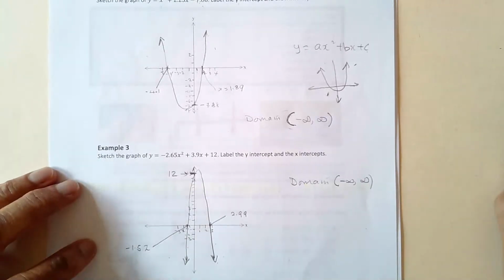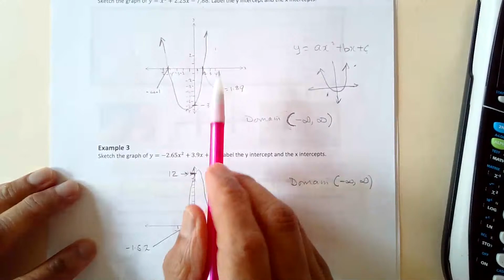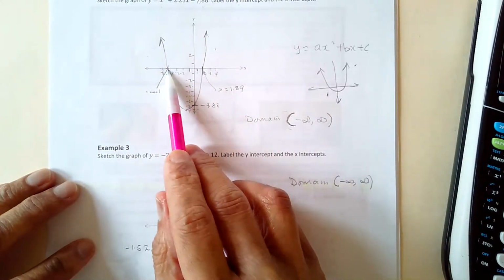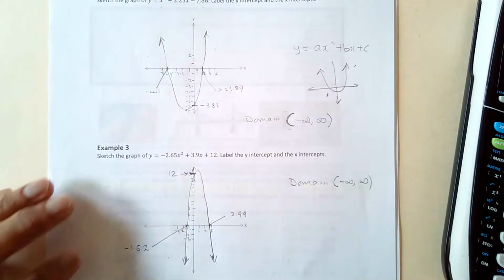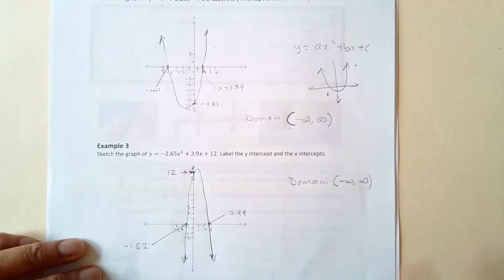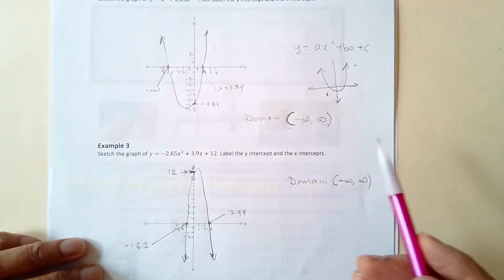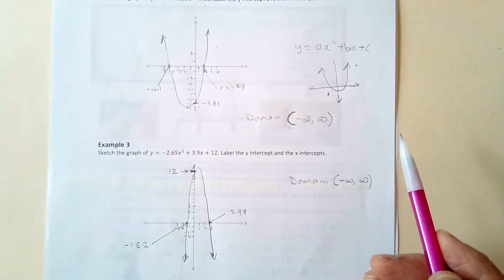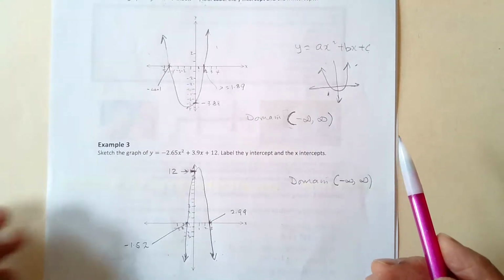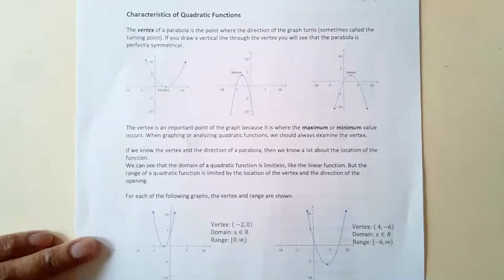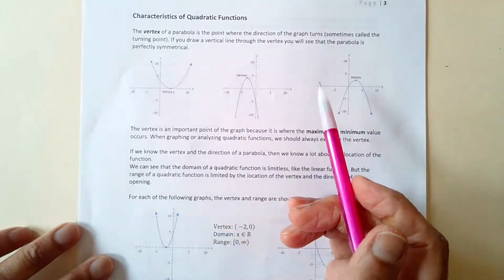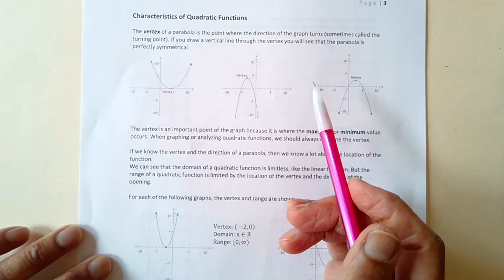So what we've done so far, we sketched a quadratic function using our calculator, and then found the x-intercepts and the y-intercept. And I've indicated a domain. Now, the next characteristic we're going to look at is the vertex, and the vertex will help us to find the range.